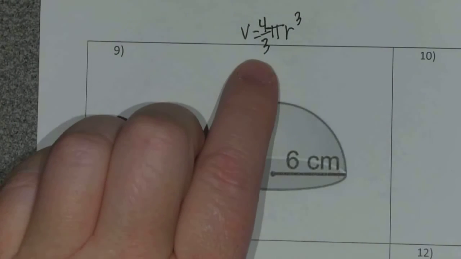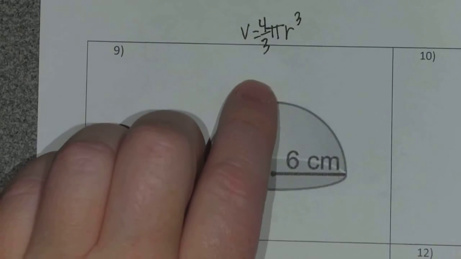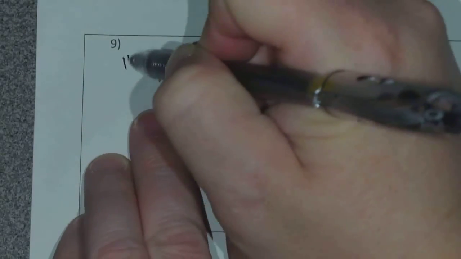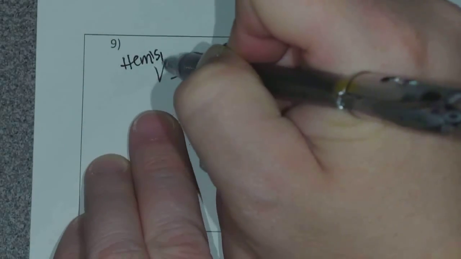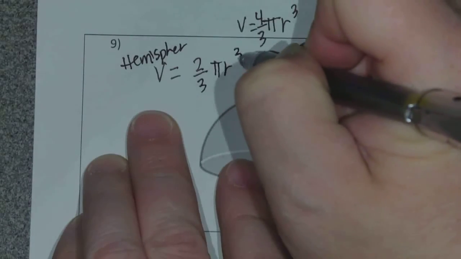So can I just do 4/3 divided by 2 and it would tell me what my new formula would be? Do you guys agree with me on that? Yes. So for the hemisphere, 2/3 pi r cubed.